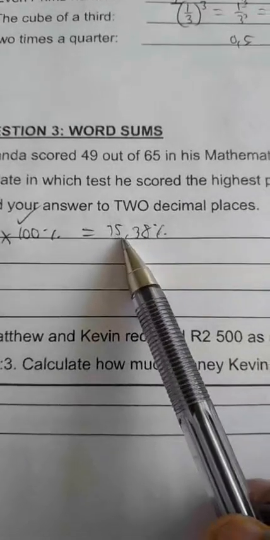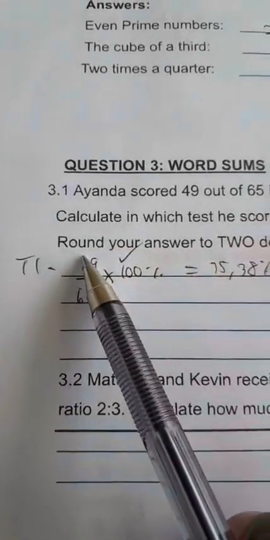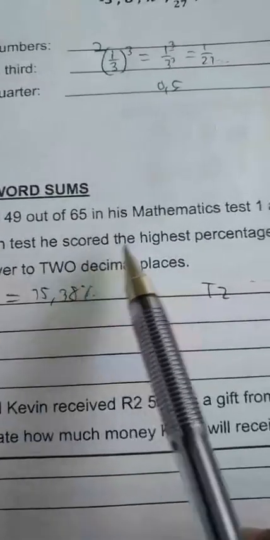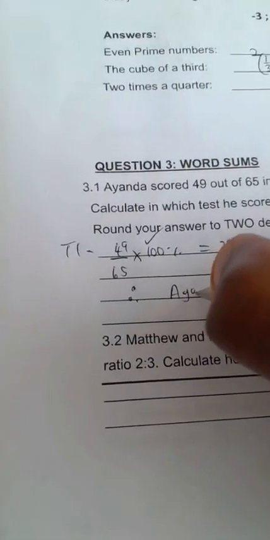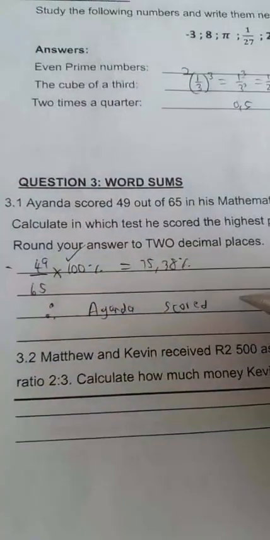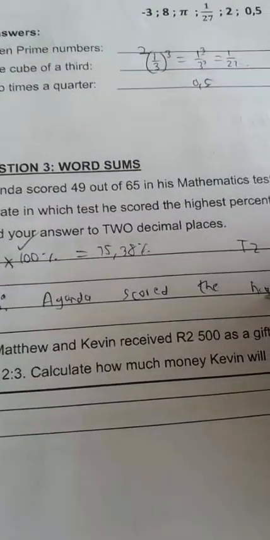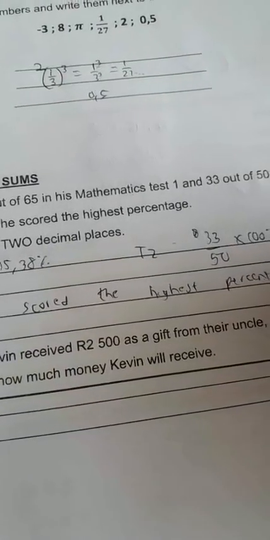So these are the 2 tests. He got 75,38% for test 1. He got 66% for test 2. The question that they ask is, calculate in which test he scored the highest percentage. So you need to then have a conclusion. Therefore, Ayanda scored the highest percentage in what? In test 1.